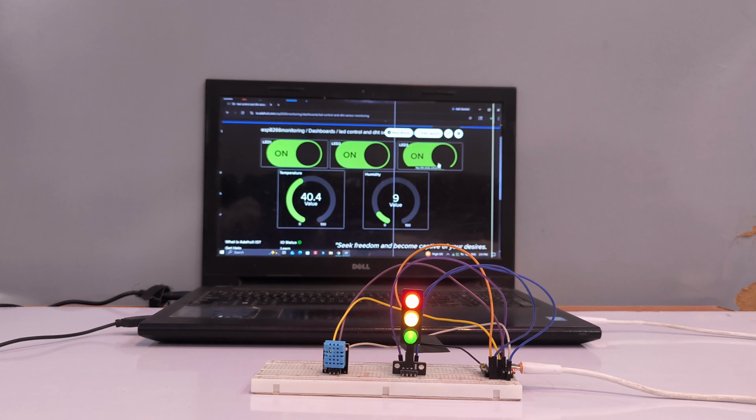We successfully interfaced the DHT sensor and LED module with the XIAO ESP32C3 and controlled everything through Adafruit IO in real time. We can monitor live temperature and humidity and also control multiple LEDs remotely from anywhere in the world.